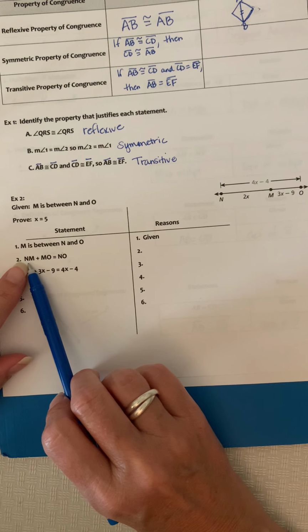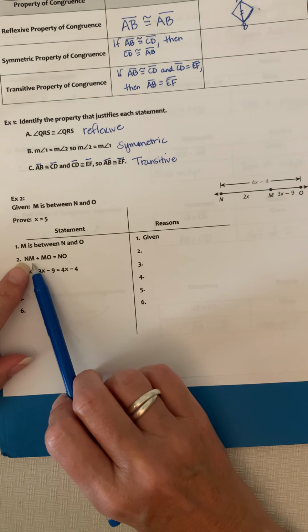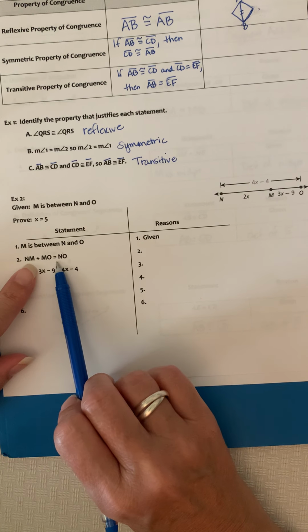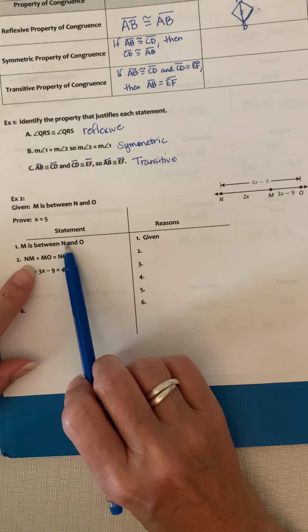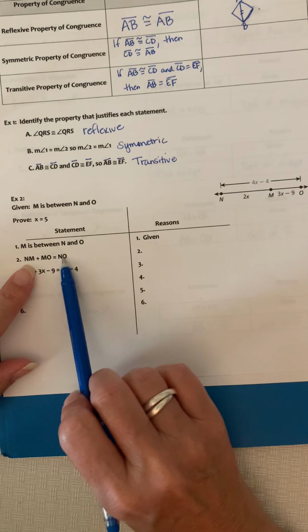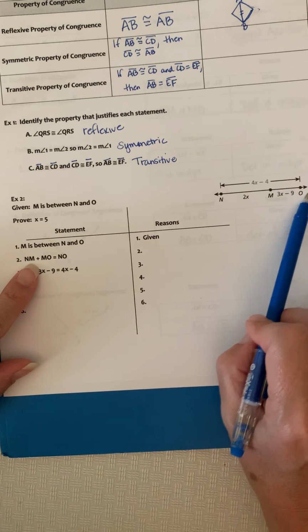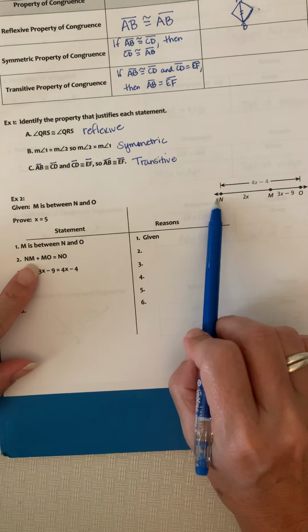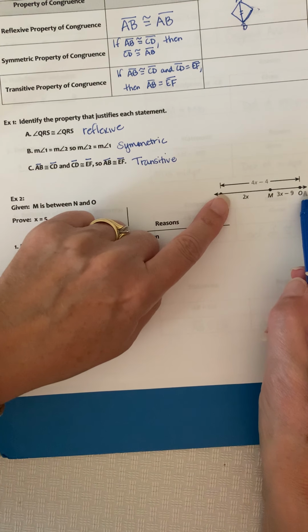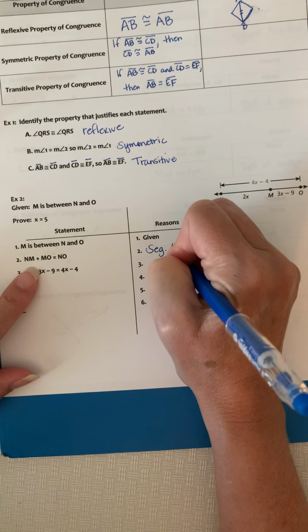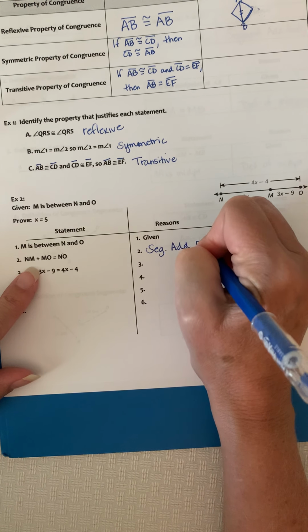If we see this, the length of NM plus the length of MO is equal to the length of NO. Well, when we're proving things, we have to look and see what's above it. The segment addition property tells me that these two things added together are going to be the whole. So the reason for this is the segment addition property.